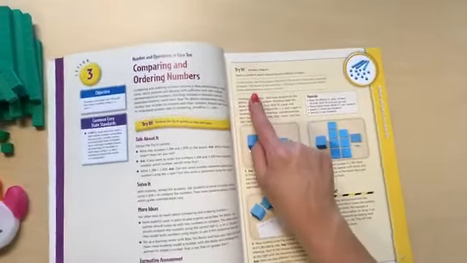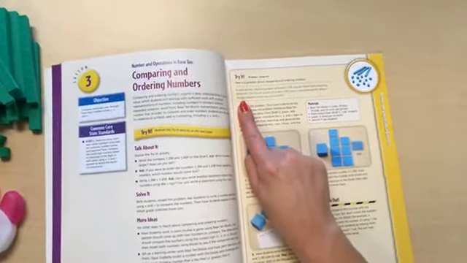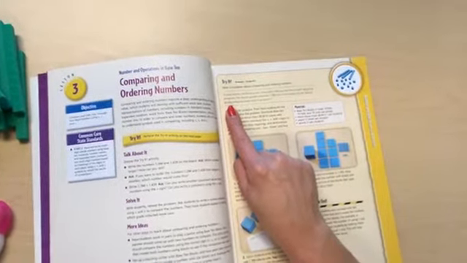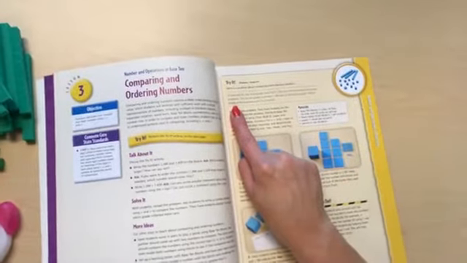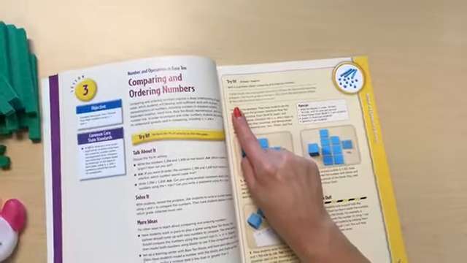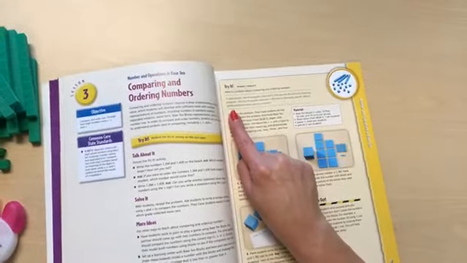So here's the problem that you're going to pose to your students. In 1 month, the 3rd grade collected 1,378 cans for the school's recycling program. The 4th grade collected 1,783 cans in the same month. Which grade collected more cans in a month?